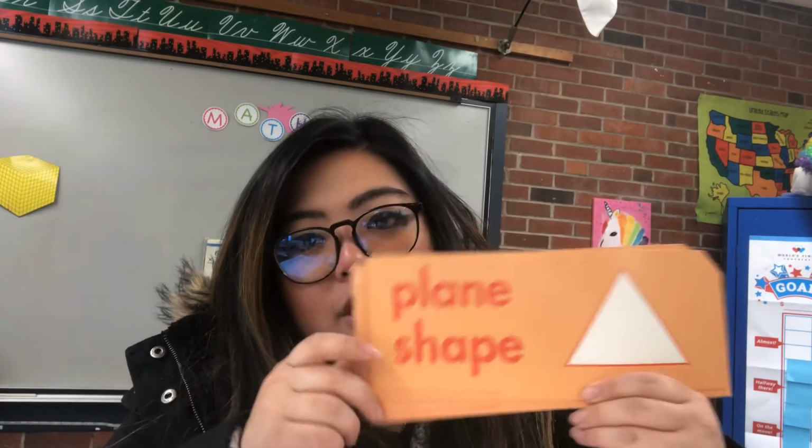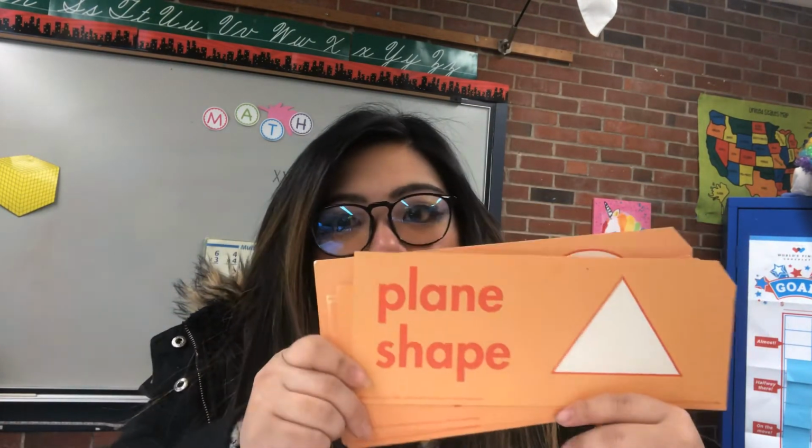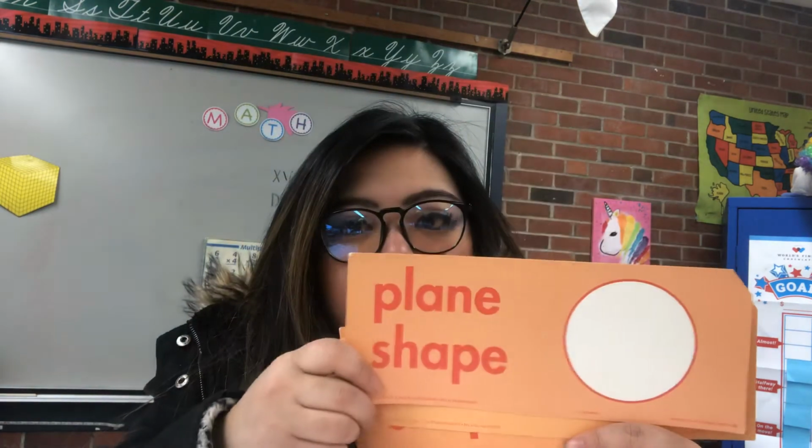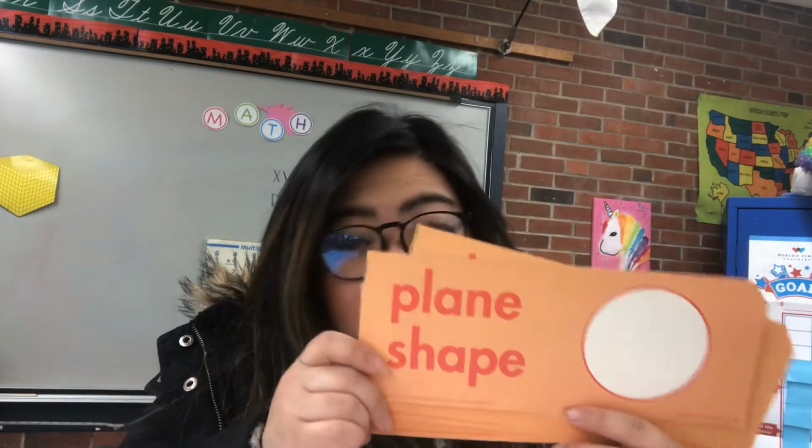Okay, now we call these all plane shapes. These are all called plane shapes right now because you can see plane shape on there, because they're all flat. Does that make sense? These are all called plane shapes because they're flat.